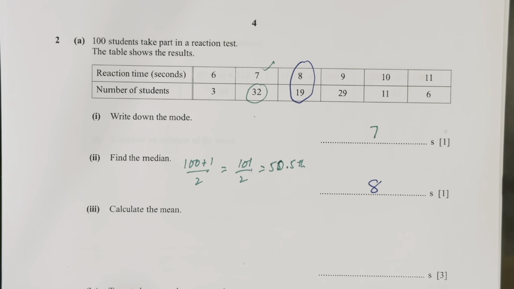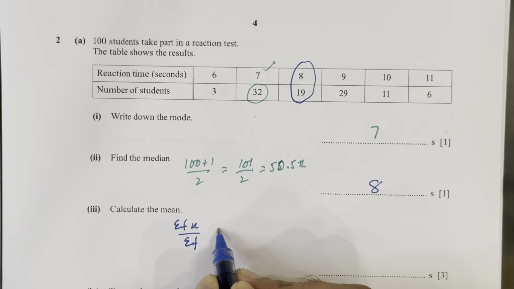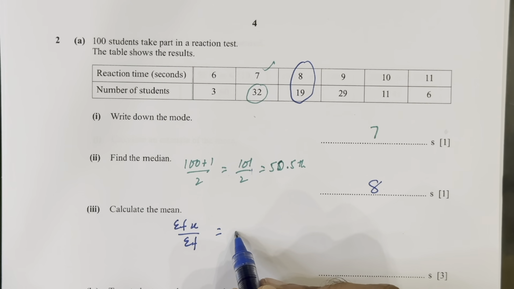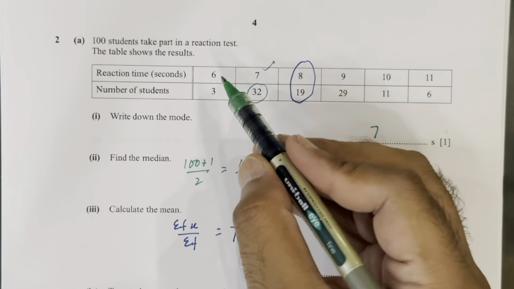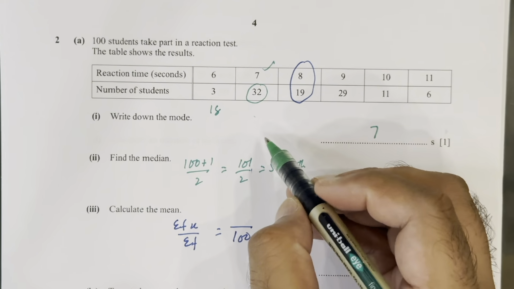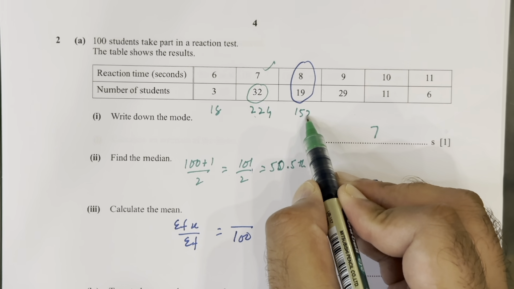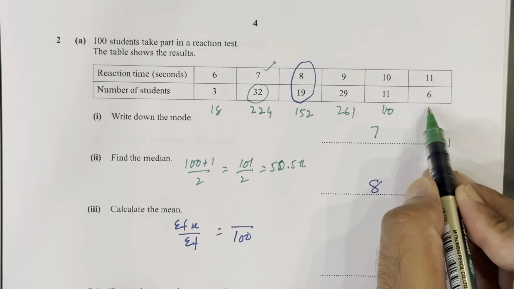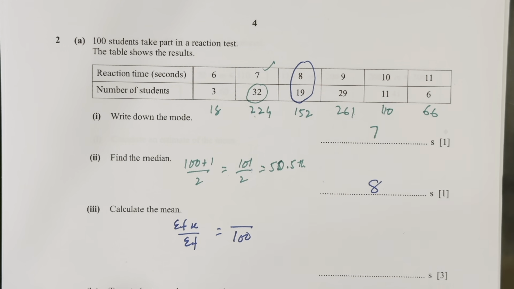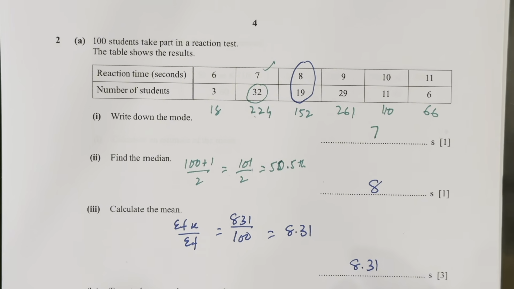Calculate the mean. We know that the formula for the mean is summation of fx over summation of f. And we already know that summation of f is equal to 100. But we need to calculate fx. We can calculate fx by 6 into 3, 18; 7 into 32, 224; 8 into 19, 152; 9 into 29, 261; 10 into 11, 110; and it would be 66. After adding all those values, we get the value 831. After dividing 831 by 100, it would be 8.31. So this would be our value, 8.31.